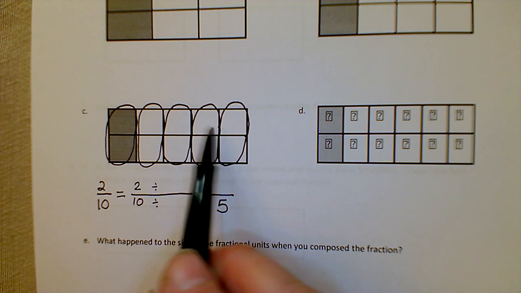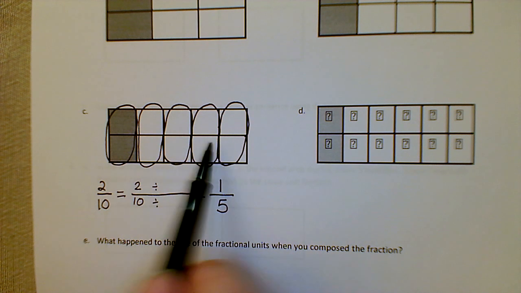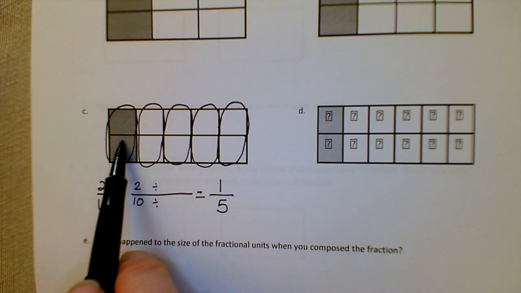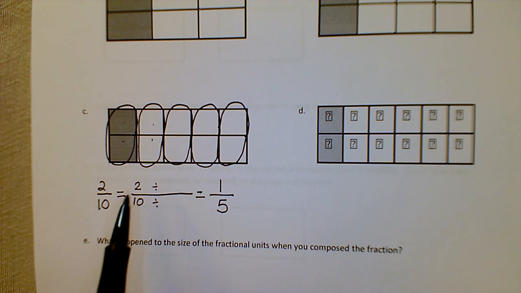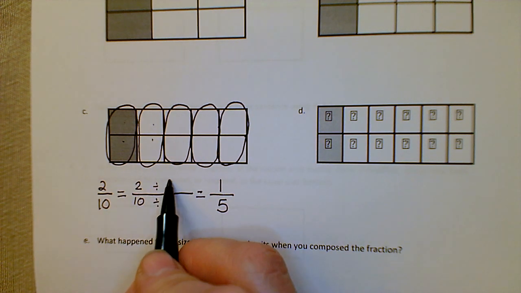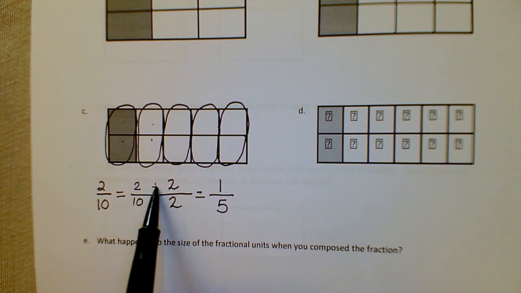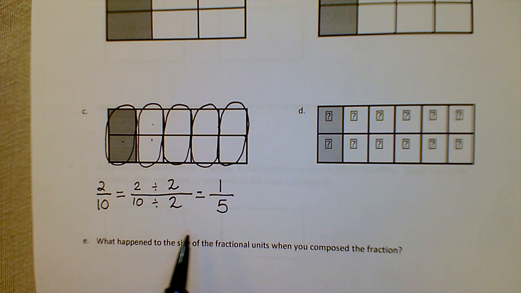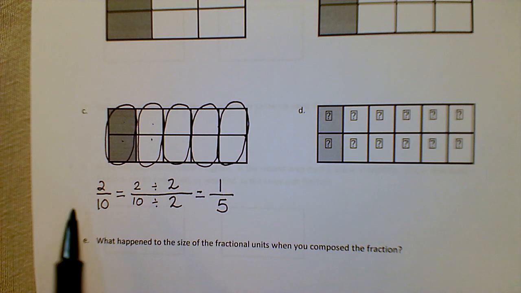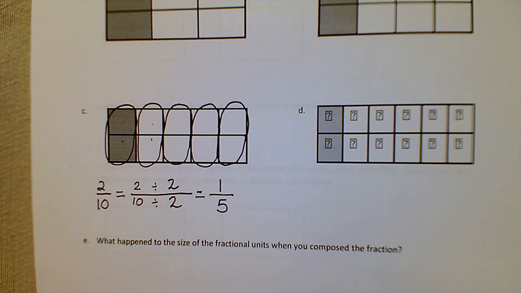And out of those 5 groups that I made, 1, 2, 3, 4, 5, one of them is shaded. Now each one of these groups is a group of 2. 1, 2. Here's a group of 2. 1, 2. So what I really did was, I took these and I divided by 2. And when I did that, I got 1/5, because 2 divided by 2 is 1, and 10 divided by 2 is 5. So there we composed the shaded fractions into a larger fractional unit. All right, so now let me see which one I want us to go over next.